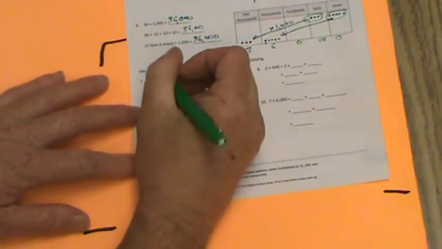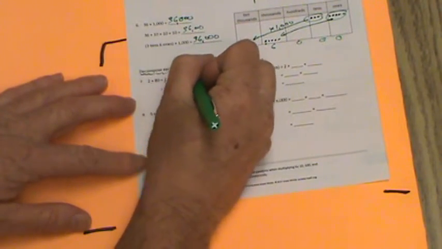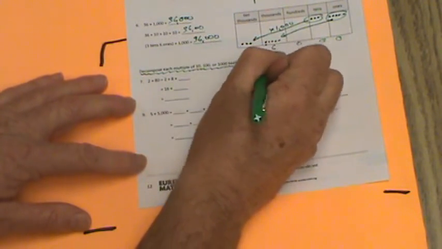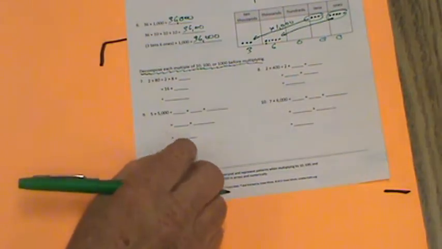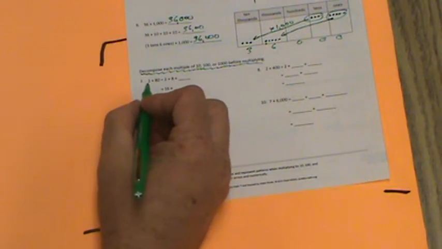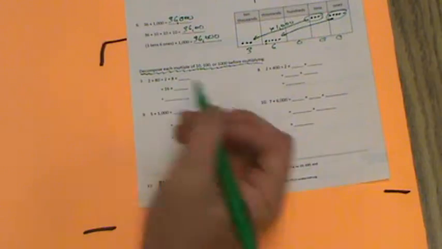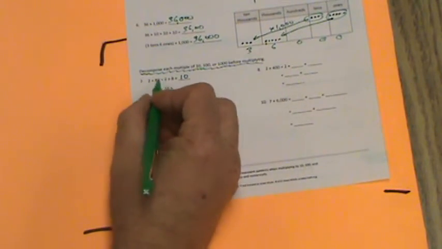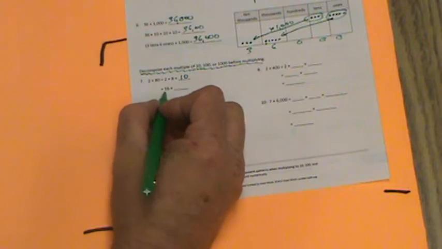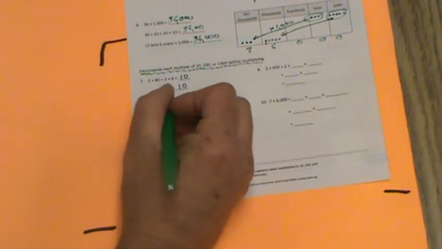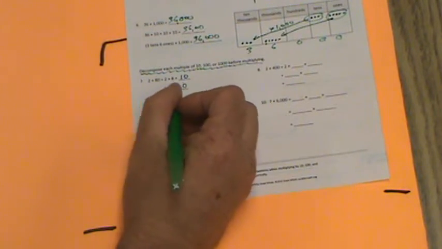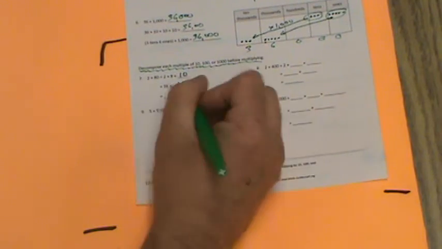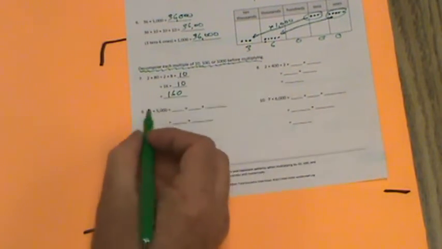Okay, they're asking us, the fine folks at Eureka, to decompose each multiple of 10, 100, or 1,000 before multiplying. So we're decomposing. 2 times 80 equals 2 times 8 times what? Well, 8 times 10 is 80, right? So we have 2 times 8 is 16 times 10. 16 times 10 would be 160.